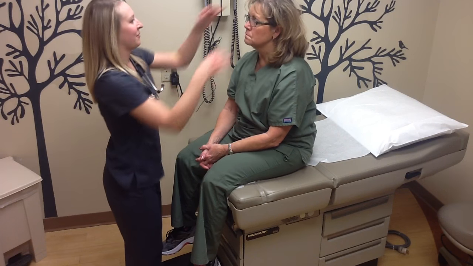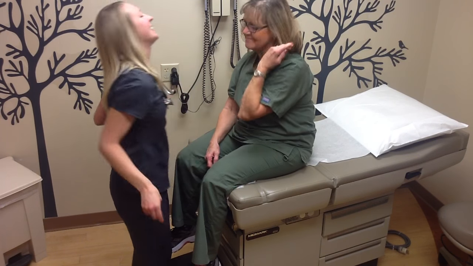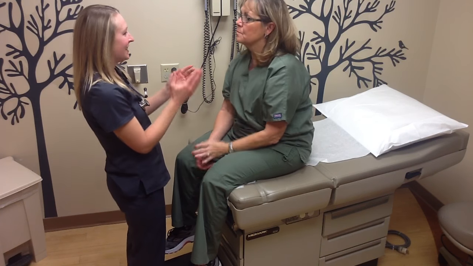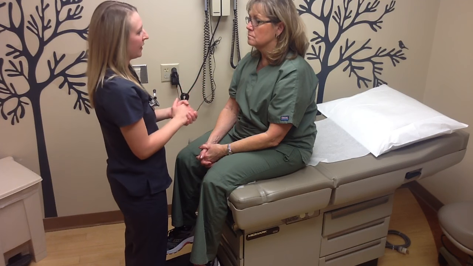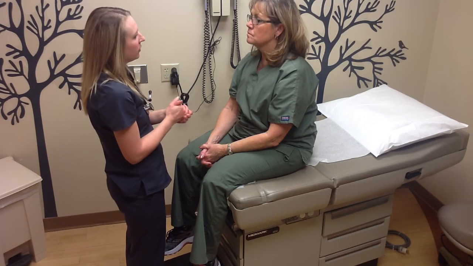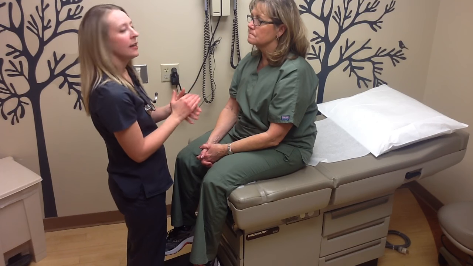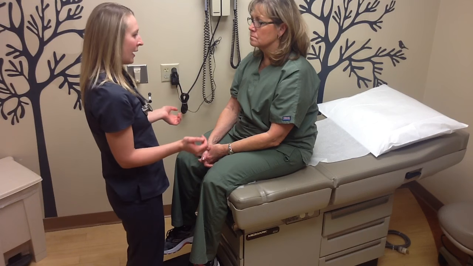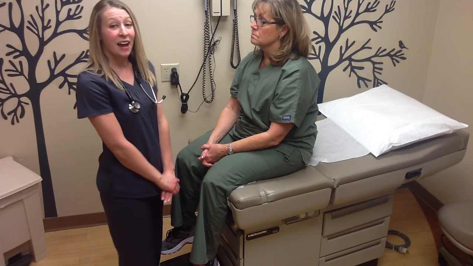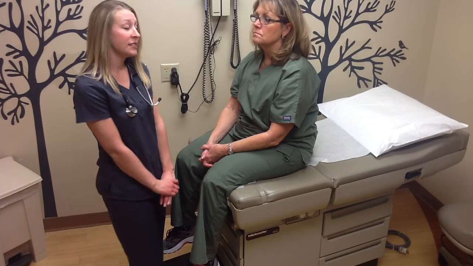Next I'm going to be examining Sandy's face. Sandy's face is symmetrical and there is no drooping of the face noted. Also, Sandy's head size is appropriately proportioned when compared to the rest of the size of her body. Next, I'm going to be checking cranial nerve number 7.